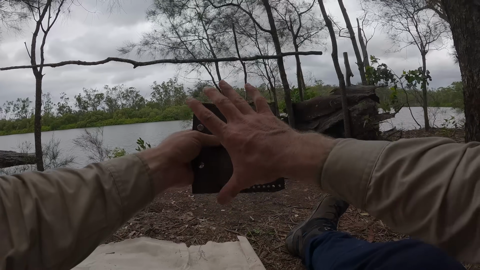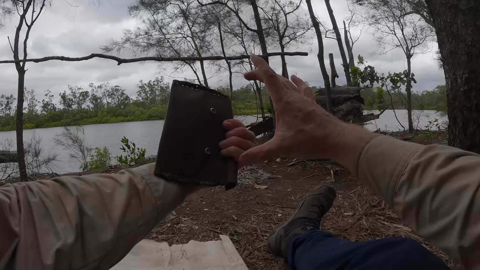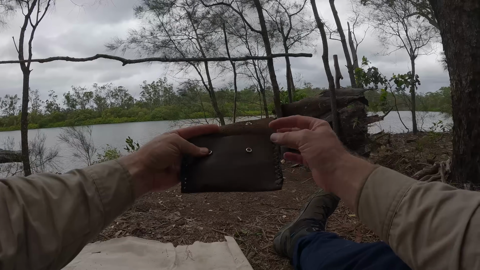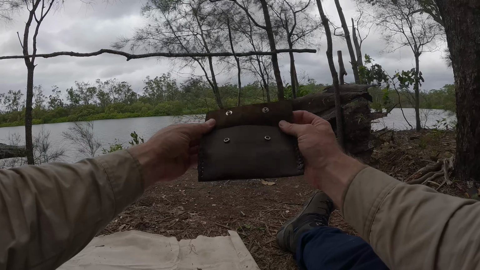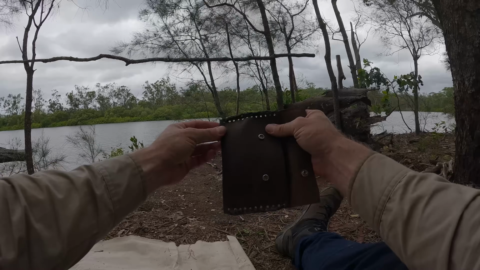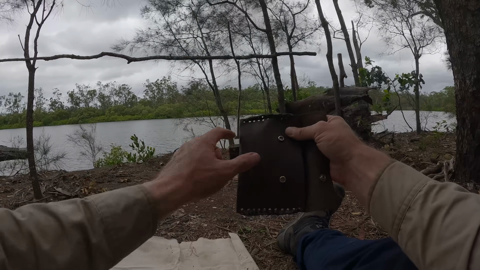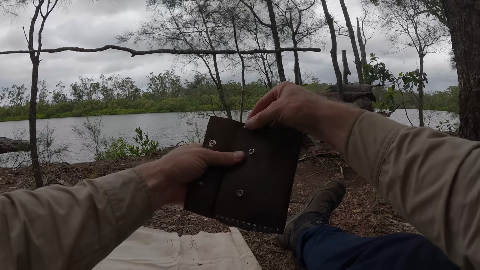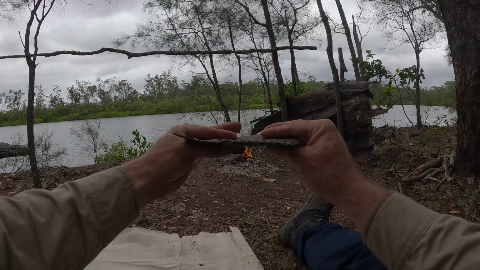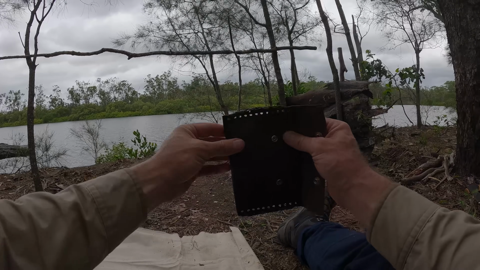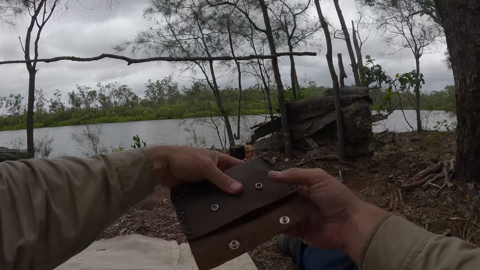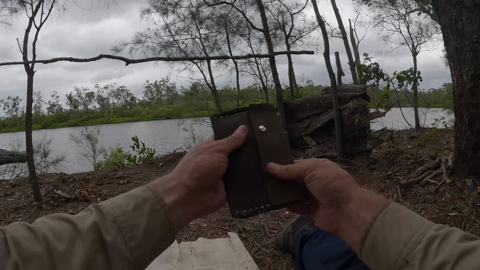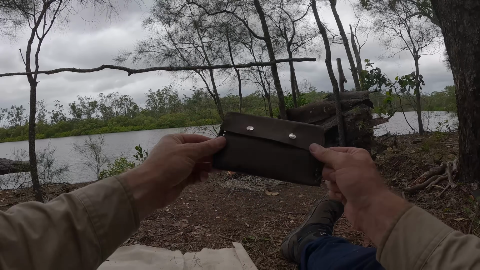It's just one rectangular piece of leather, and I've just folded it back over and left enough for a flap, and then got a hole punch and punched a heap of holes down each side, and then got some thin roo leather and just stitched it together on each side, and then I've punched a couple of holes in it and just put these little buttons on it. And that just makes a little pouch.